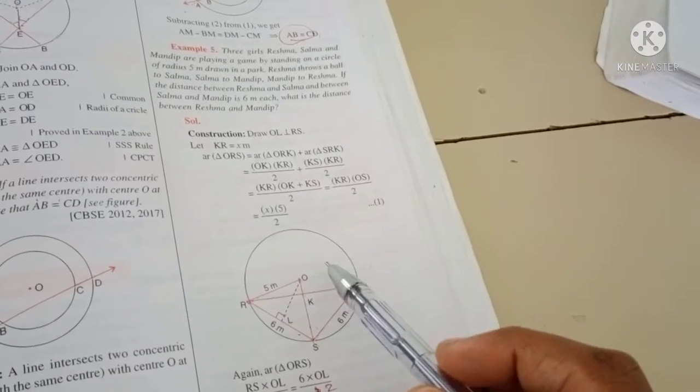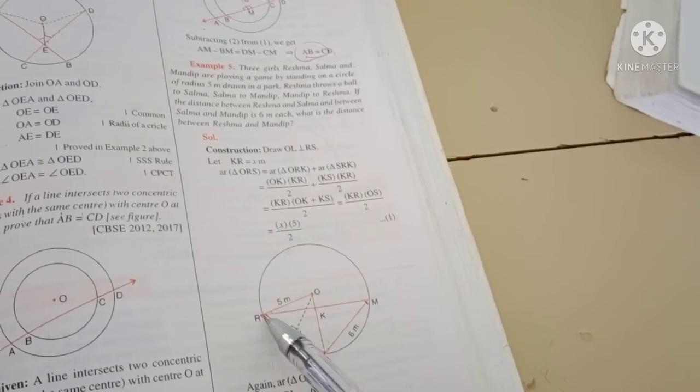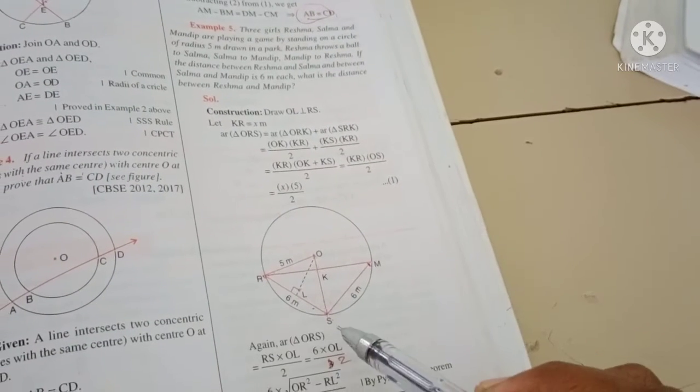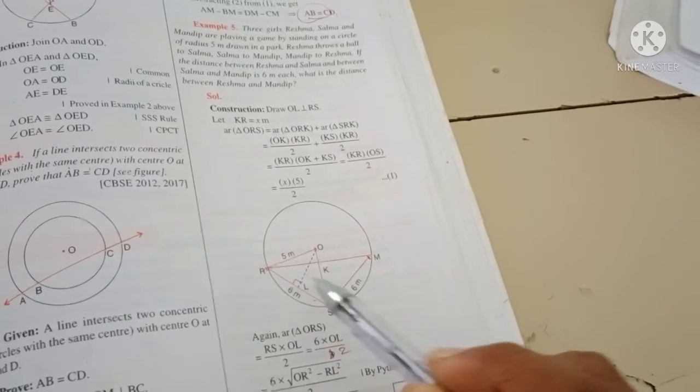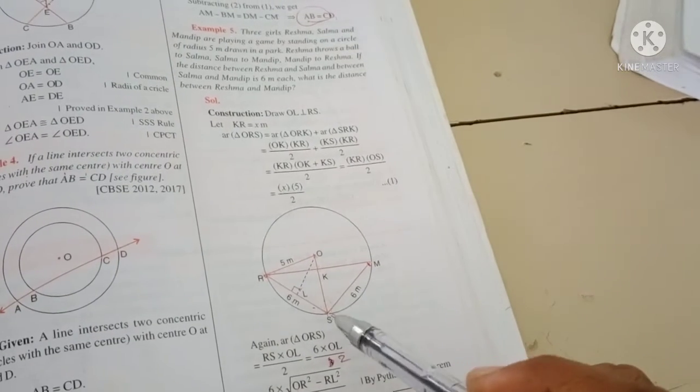For that, we draw a circle of radius 5 meters, and we keep three girls on the circle. This is Reshma, this is Salma and this is Mandeep, and join these three points, that is RS and SM.